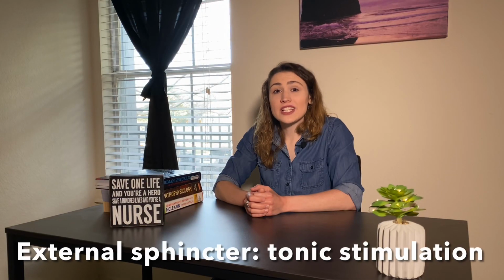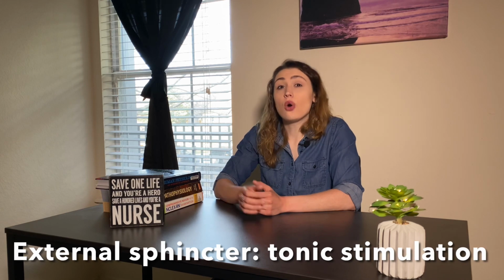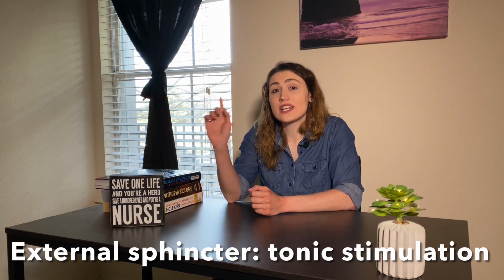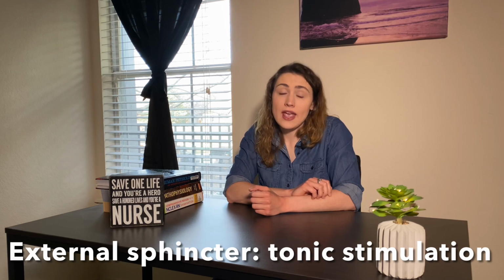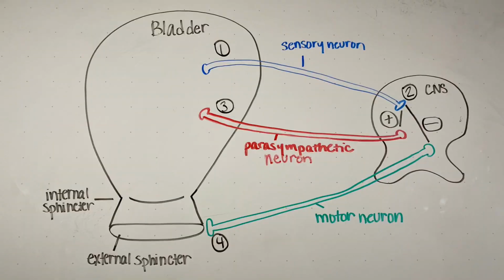Okay, so the external sphincter is held closed by tonic stimulation, and it is always contracted unless that tonic stimulation is inhibited. And we inhibit that tonic stimulation when we urinate. So micturition is a spinal reflex. First, our bladder must fill up. Secondly, stretch receptors on the bladder wall must send a signal to the central nervous system. The central nervous system then tells the parasympathetic neurons to fire.